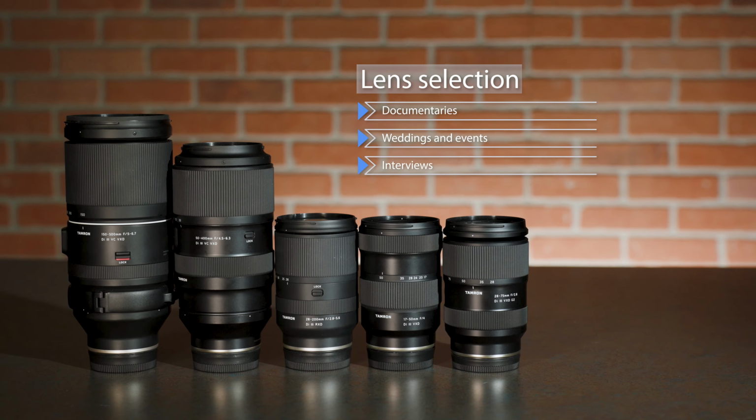Finally, let's talk about interviews. Interviews are all about capturing the essence of someone's character and message. You want to show the audience who they are and what they have to say. So what kind of lens should you use for interviews? When you have the flexibility to set your camera's position, prime lenses are a great choice. They have a fixed focal length that can communicate the story of the interview better than a zoom lens.